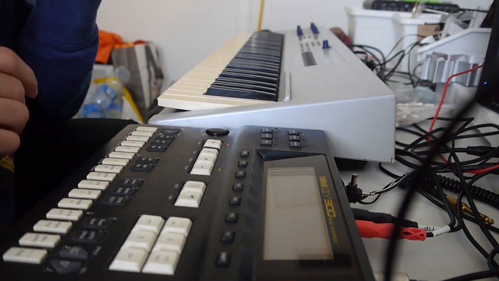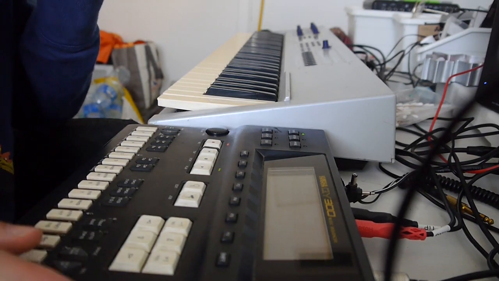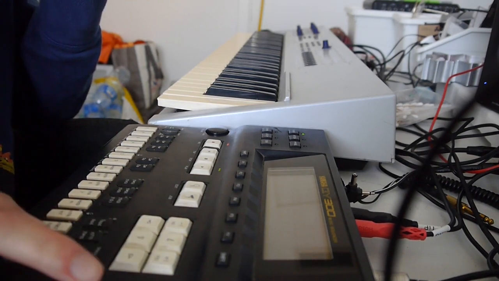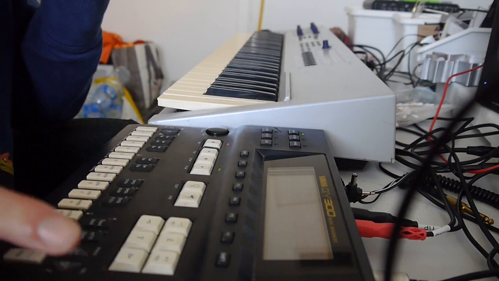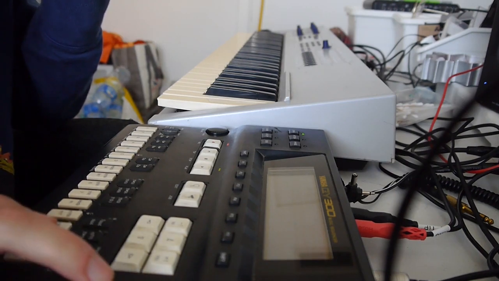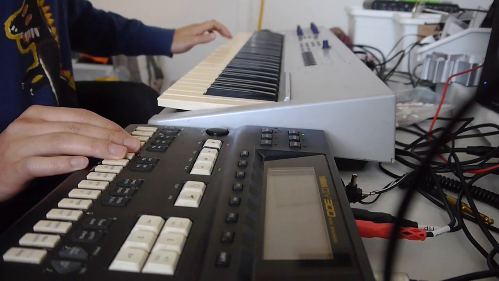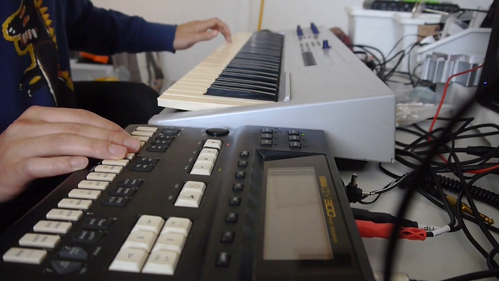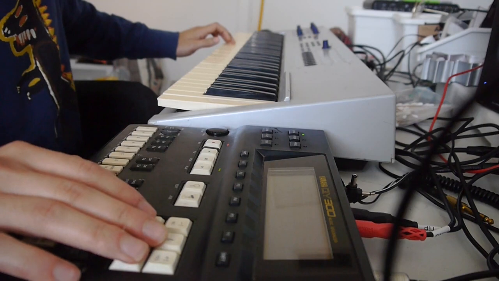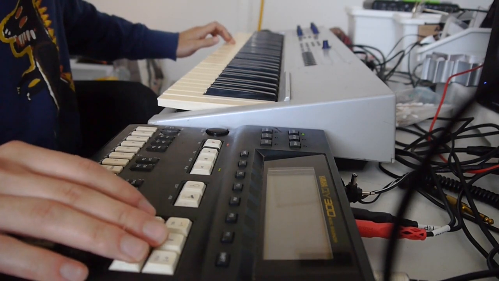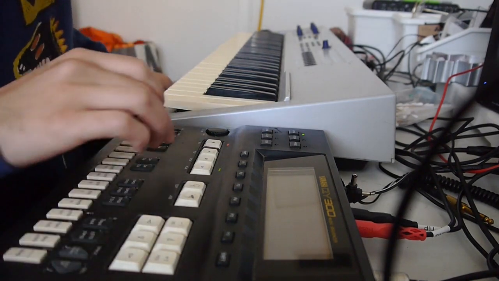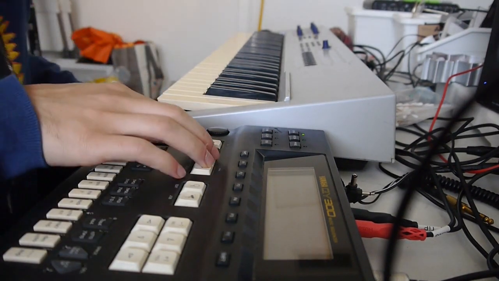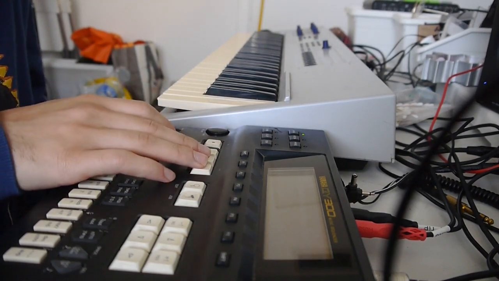So instead of 16ths, let's put it to 8th notes. Okay, I can go back. Okay, press stop. Now let's hear it from the beginning.